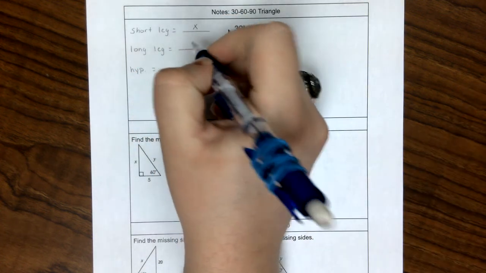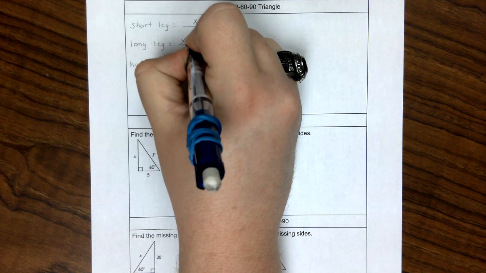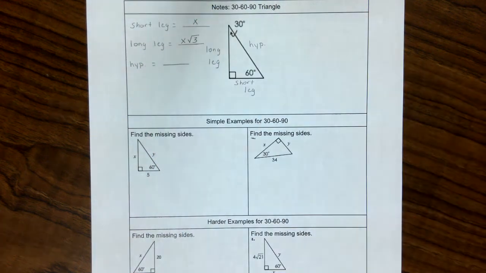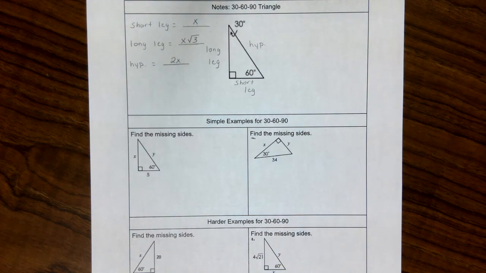The long leg is going to be X multiplied by a square root of 3. It's no longer square root 2, it's square root 3. The hypotenuse is going to be double the short leg. So he's 2x.